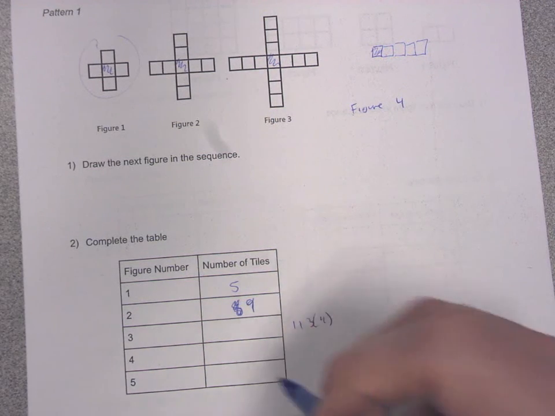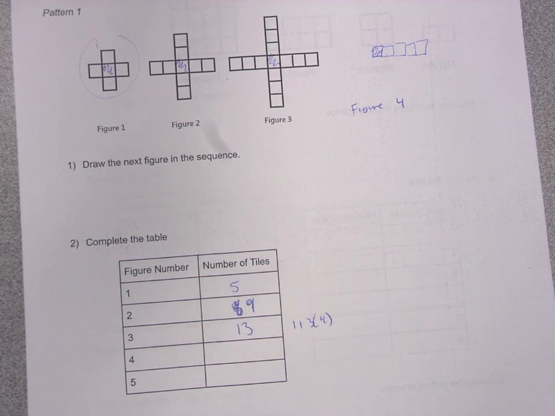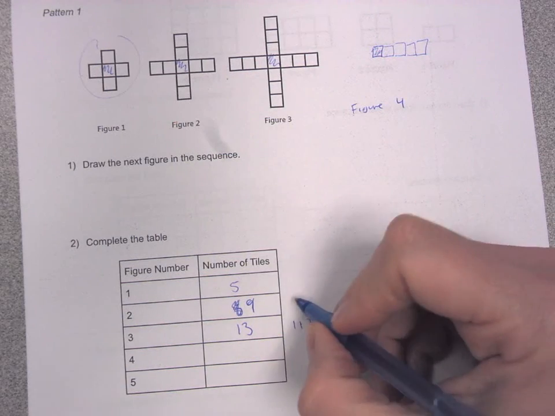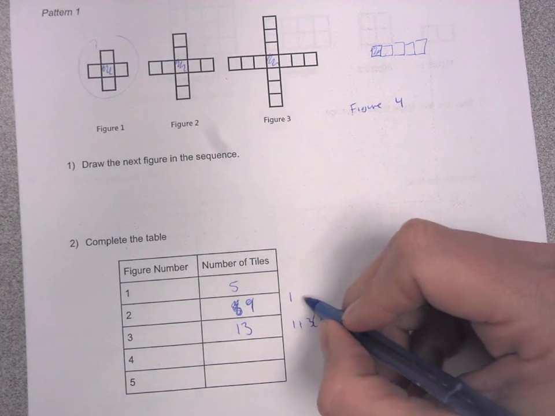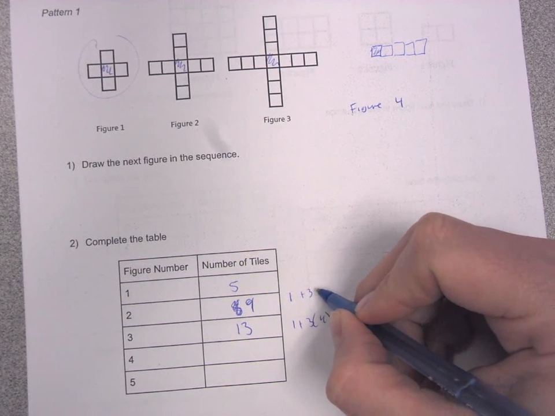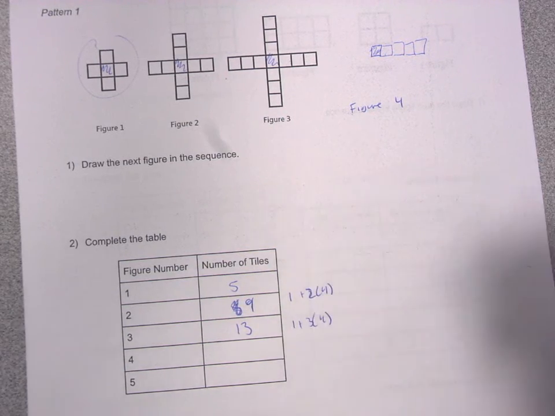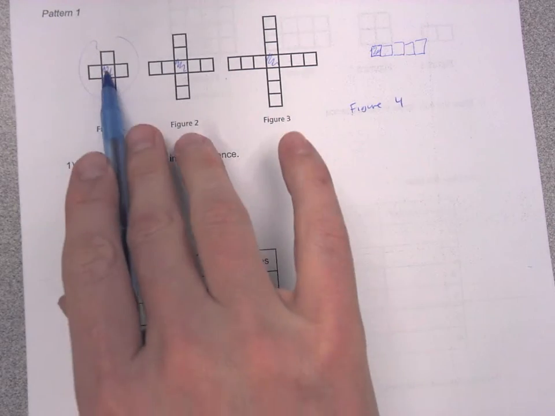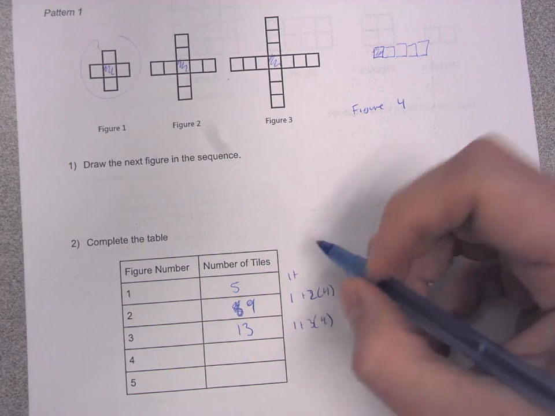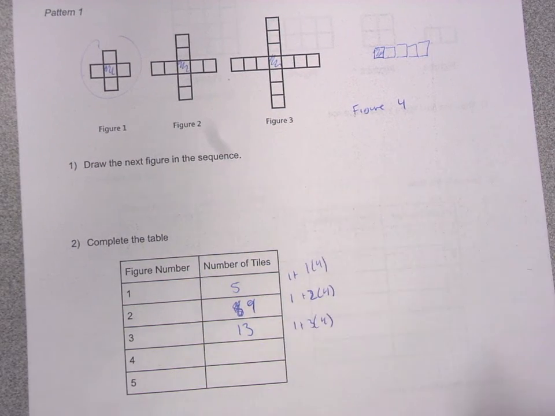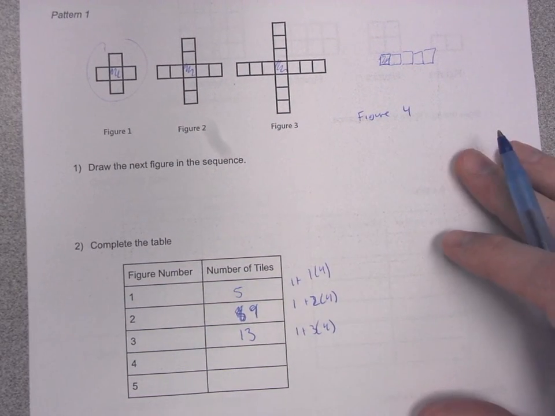That's going to be 13. Okay. This one right here is 1, that middle guy, plus 3 times, plus 2 times 4, excuse me. And then this guy is 1, that little middle guy, plus 1 times 4, right? So let's break this down a little bit.